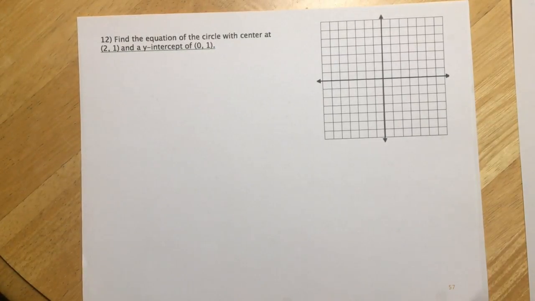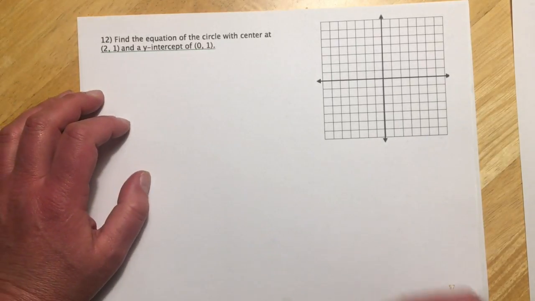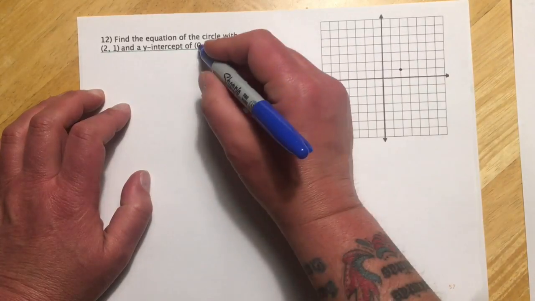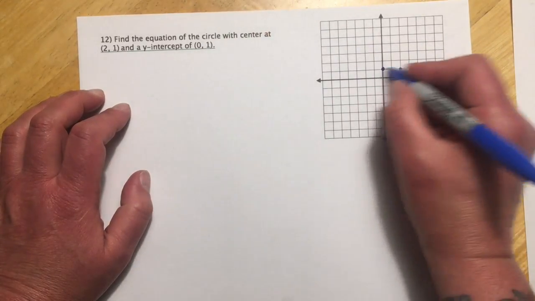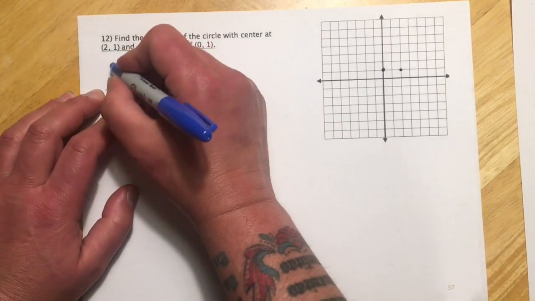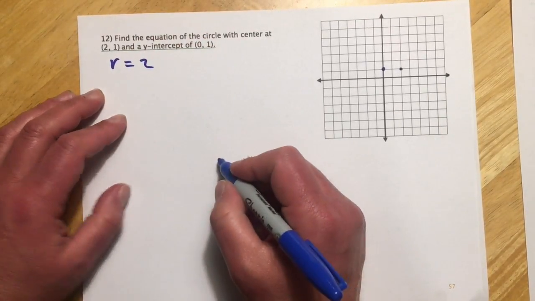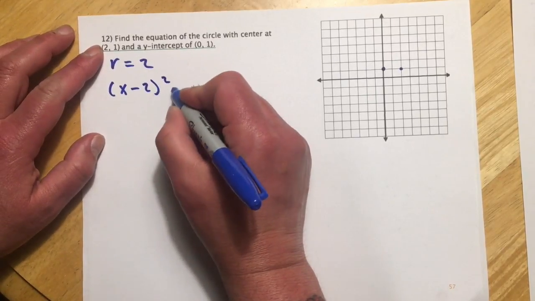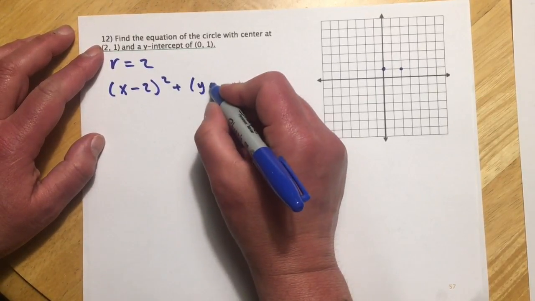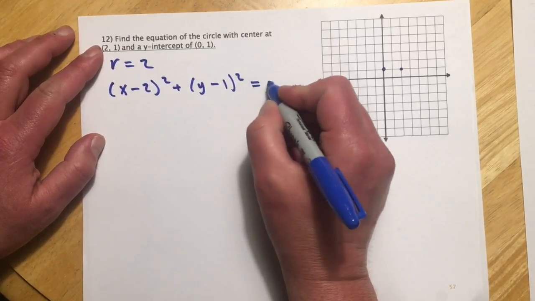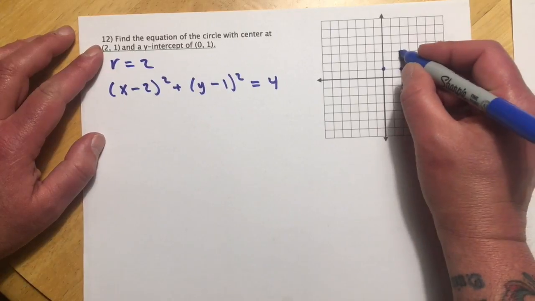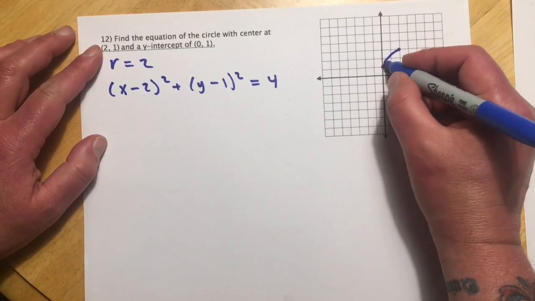Number 12, find the equation of a circle with a center at 2, 1, and a y-intercept of 0, 1. Okay, so the center is at x is 2, y is 1, and an intercept of 0, 1. So right there I can read my radius is 2. And so that makes finding the equation pretty easy. So x minus 2 squared plus y minus 1 squared equals 2 squared, so 4. If I had to finish graphing, it would just be up, down, left, right, 2.